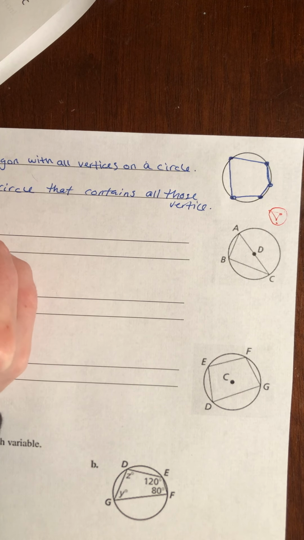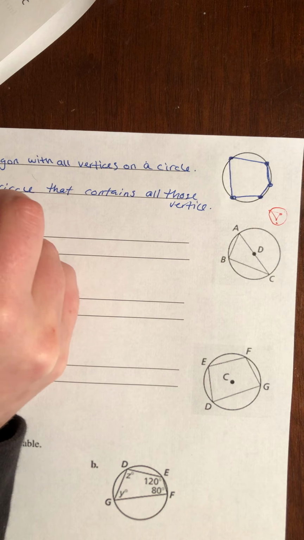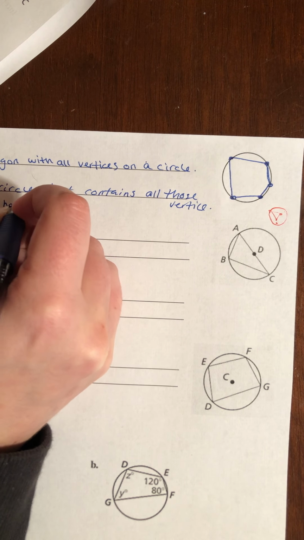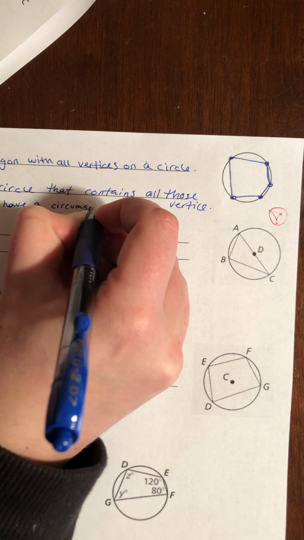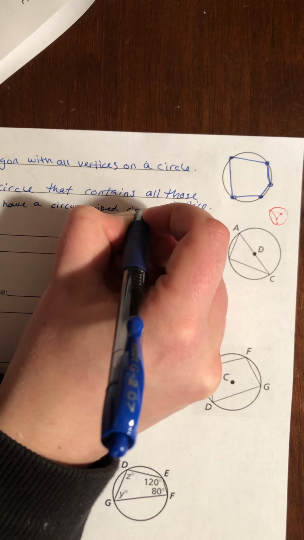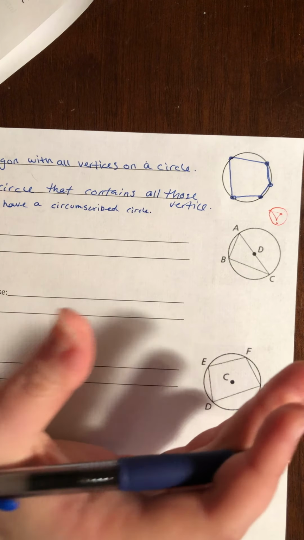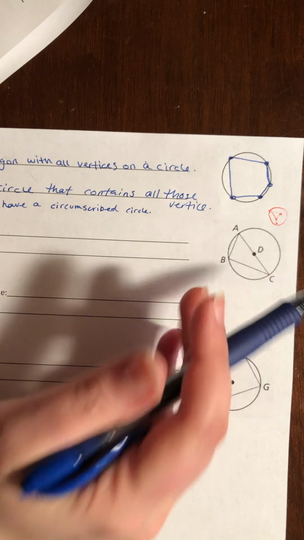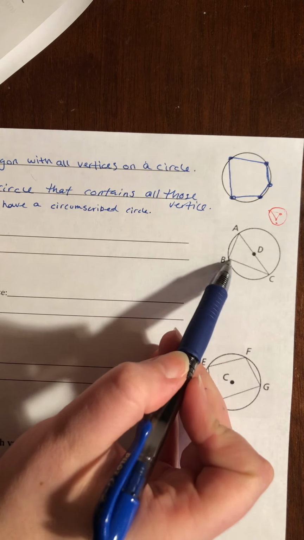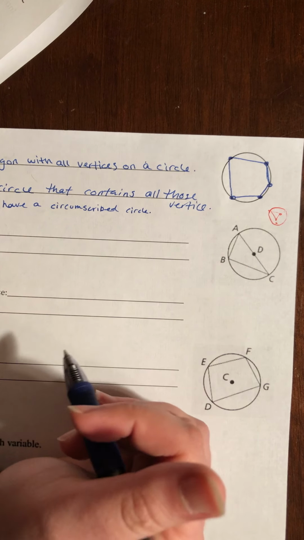Something to note is that all triangles have a circumscribed circle. It does depend on the different shape, but a triangle is always going to have a circle. Just like here, we have this triangle, there's always going to be a circle that you can draw on it.